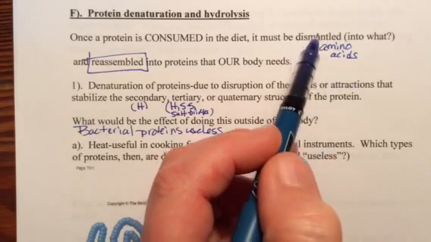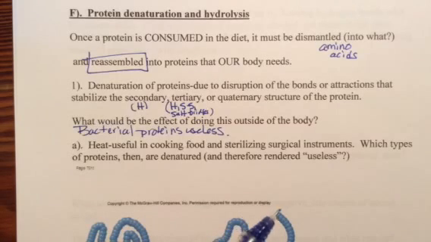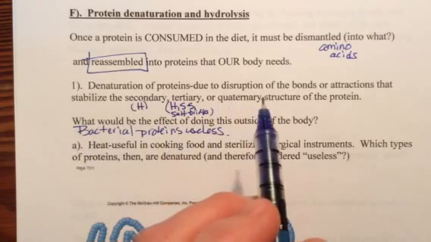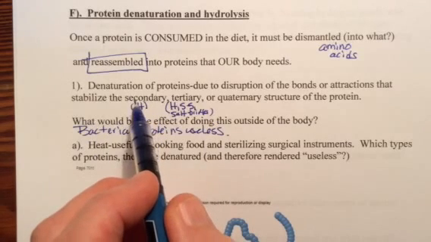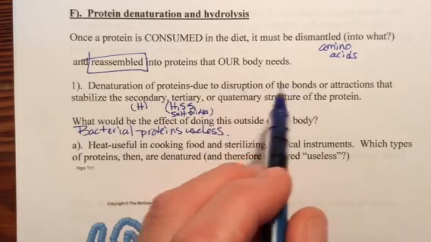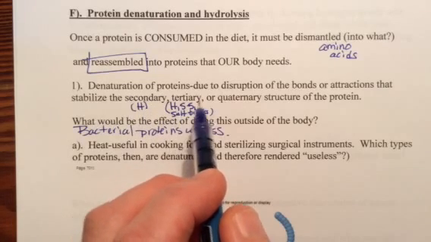Once we have an amino acid pool, we will take those amino acids and reassemble them into the contractile proteins, structural proteins, collagens, immunoglobulins, receptor proteins, enzymes, polypeptide hormones, all those sorts of things that we need in our body. Now, denaturing will disrupt the bonds that hold those attractions together. So since it's hydrogen bonds that hold secondary structure together, if we disrupt hydrogen bonds, we will disrupt secondary and tertiary structure and so forth.